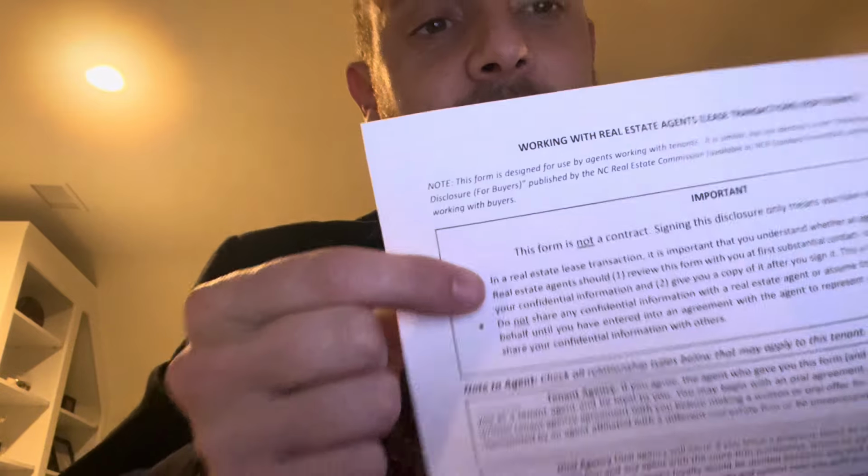The first little box at the top, and you can kind of see that right here. Important, this form is not a contract. Signing this disclosure only means you have received it. In real estate lease transactions, it is important that you understand whether an agent represents you. Real estate agents should 1. Review this form with you at first substantial contact before asking for or receiving your confidential information, and 2. Give you a copy of it after you sign it. This is for your own protection.